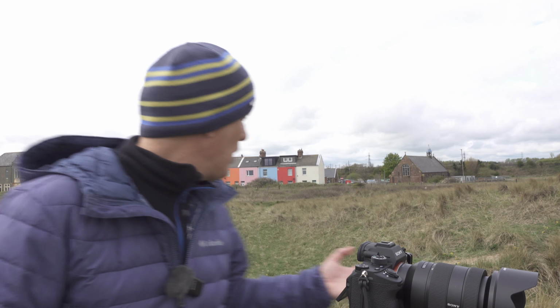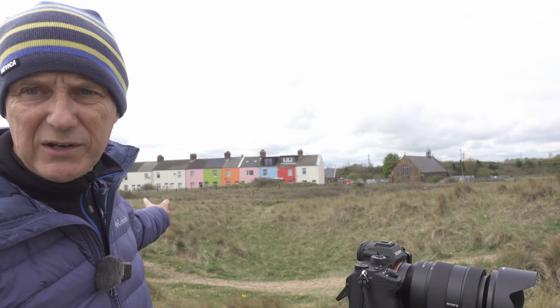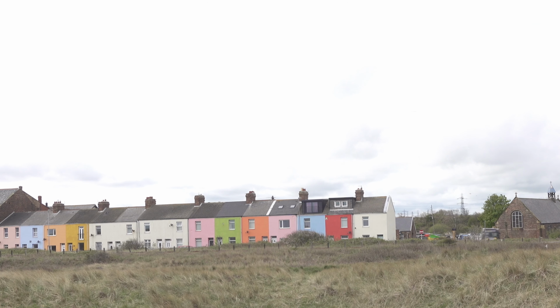Now I do appreciate this kind of shot is not to everybody's taste, and some people like to see the big vista, but I think it's important sometimes just to think outside the box, you know, and feel free to get a little bit abstract because it still tells the story. And I'm not sure if you can see, but behind me there's some nice bright coloured houses. Not sure if you can make those out.